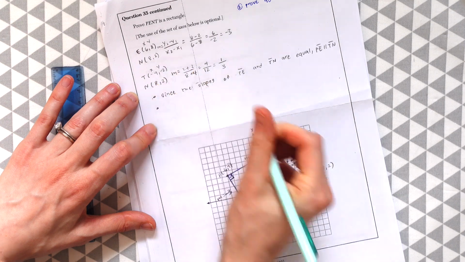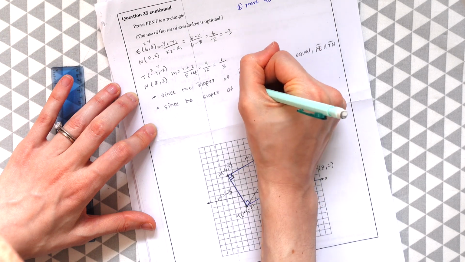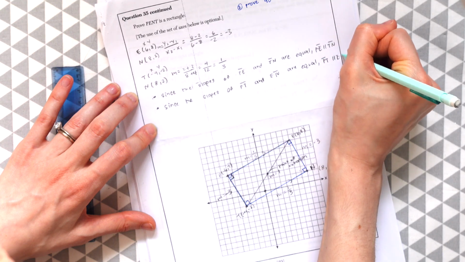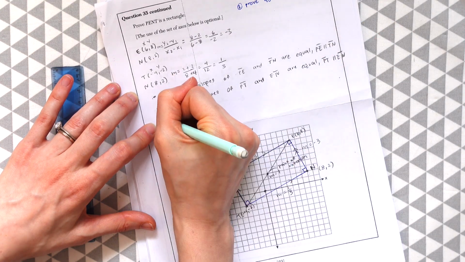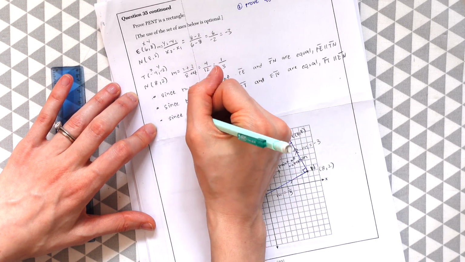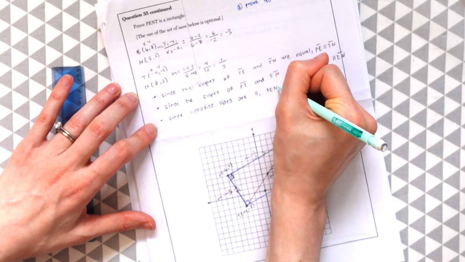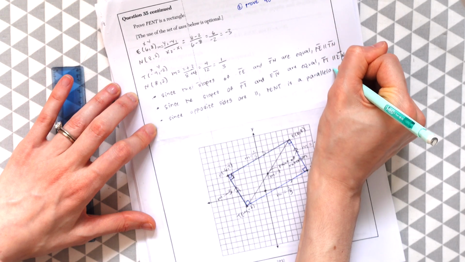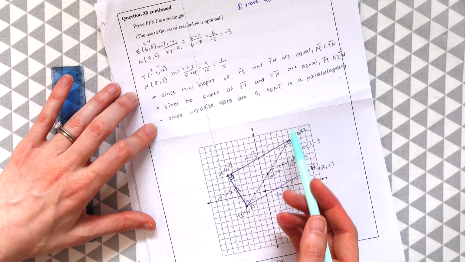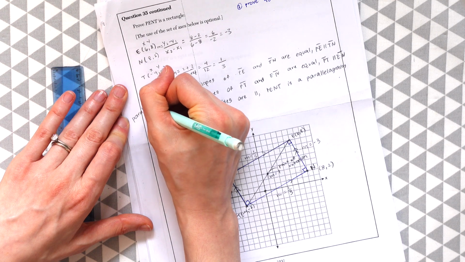And now we're going to write the same thing for the other 2 sides. And now we could say that this shape is a parallelogram, since the opposite sides are parallel, which we just stated. PENT is a parallelogram. So this is all proving this is a parallelogram.